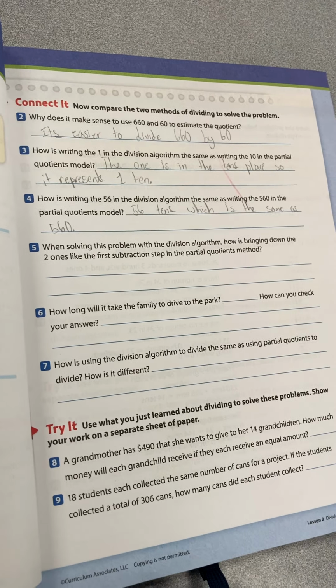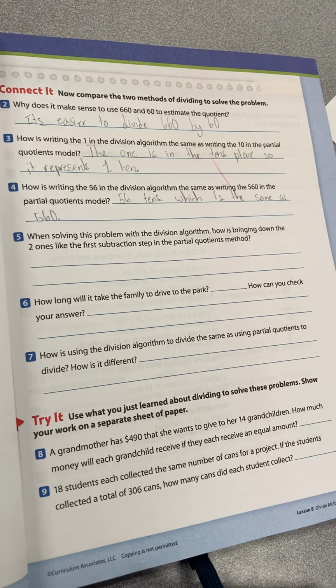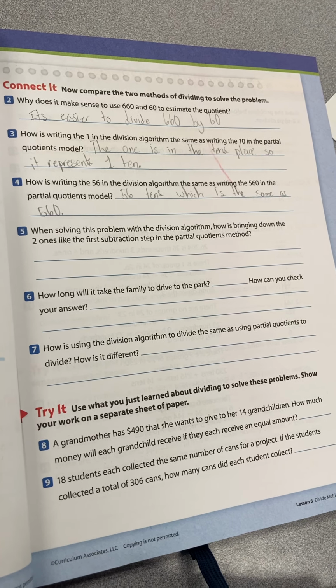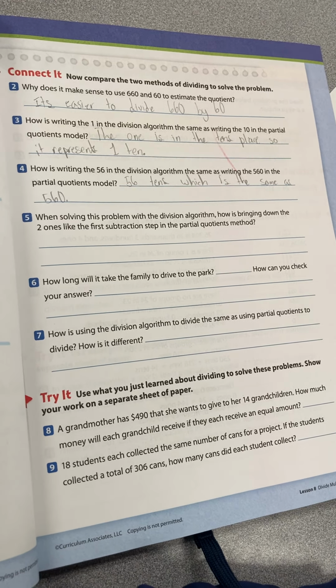When solving the problem with the division algorithm, how is bringing down the two ones like the first subtraction step in the partial quotient method?